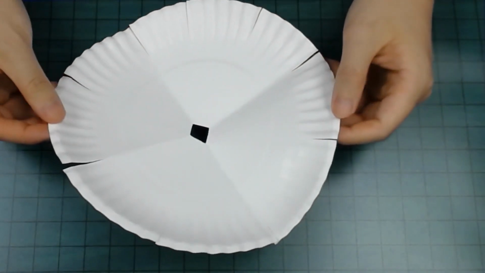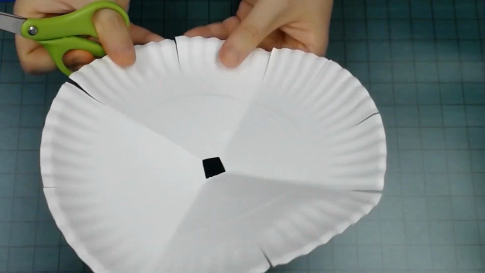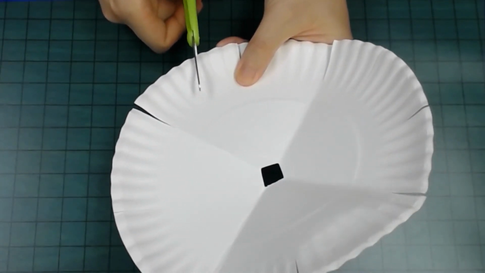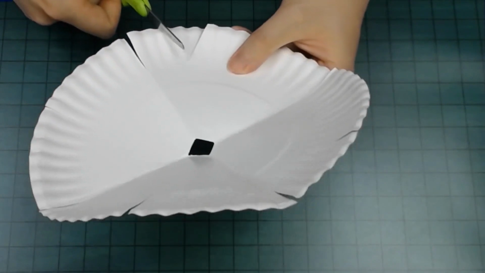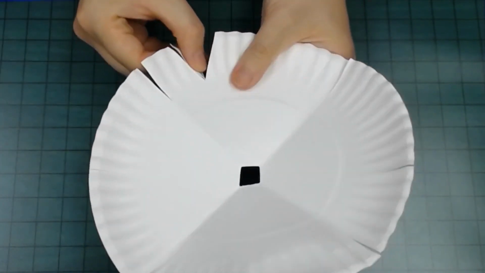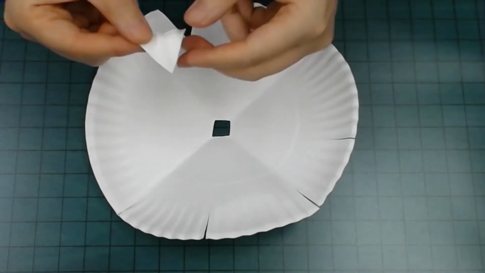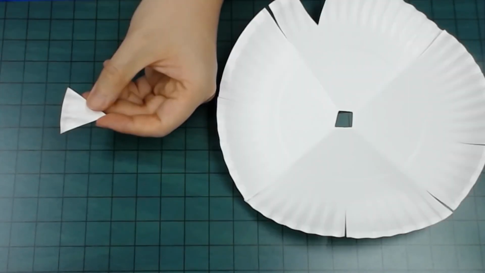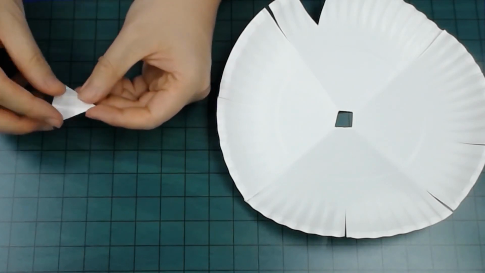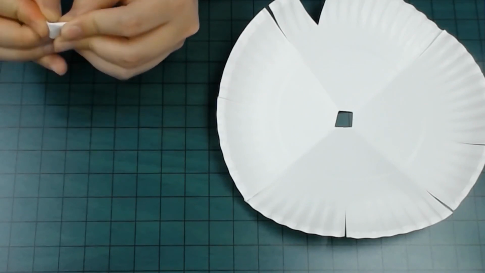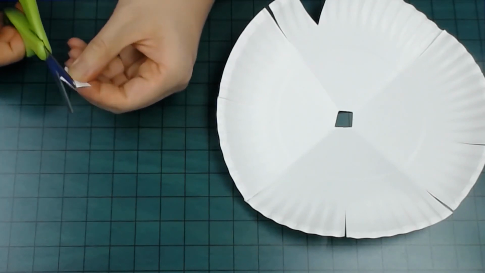Next, cut a small triangular piece off the edge. This will serve as our threading needle. Fold the triangular piece in half twice, same as the paper plate, then cut a small piece off the center point to create a hole to thread yarn through.